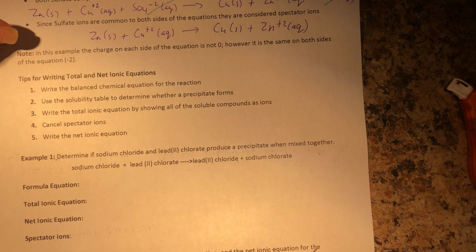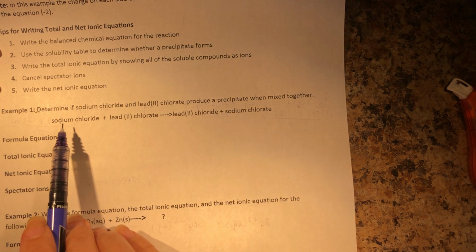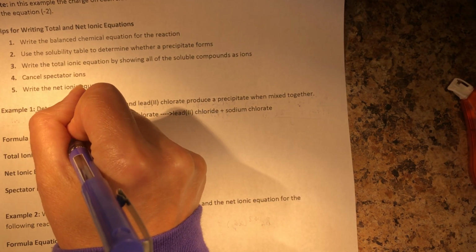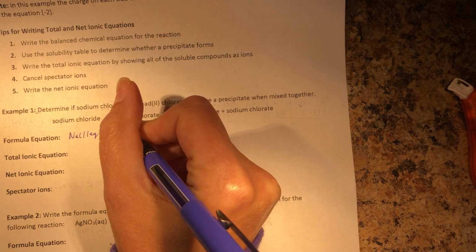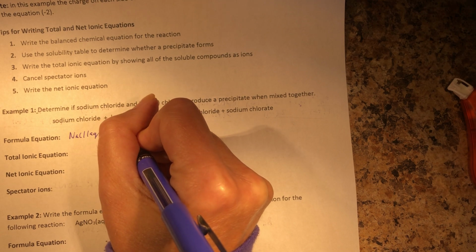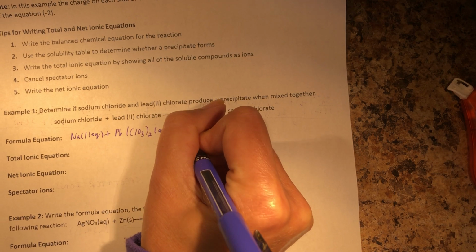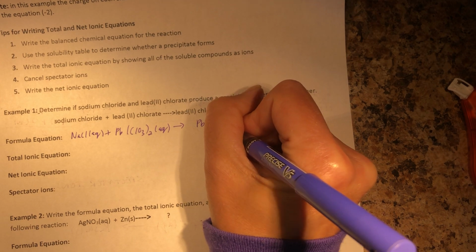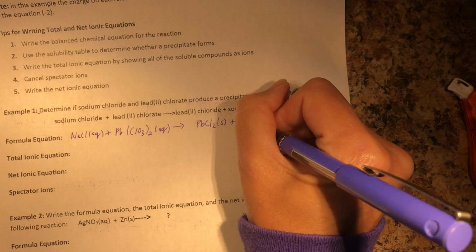So example 1 says, determine if sodium chloride and lead 2 chlorate produce a precipitate when mixed together. So here's our reaction. We're given the complete reaction, so we need to write a formula equation from this. So sodium chloride, and it will be aqueous, lead 2 chlorate, produces lead 2 chloride, and we know that's a solid. You know by looking at your solubility table.